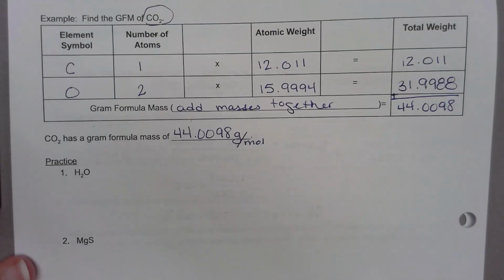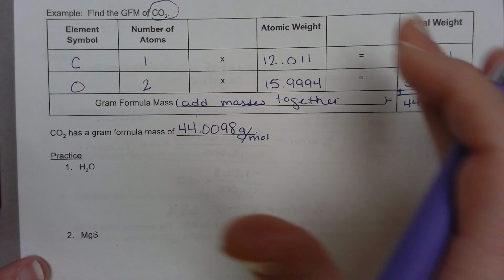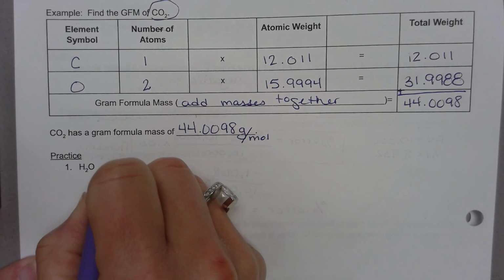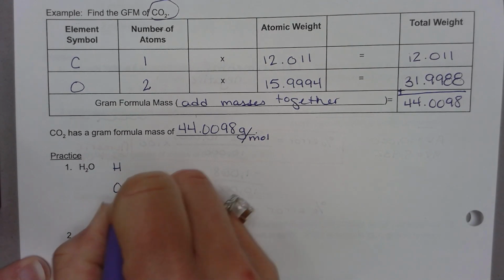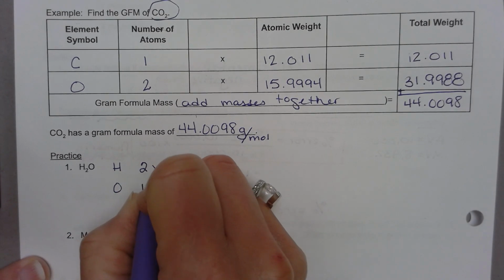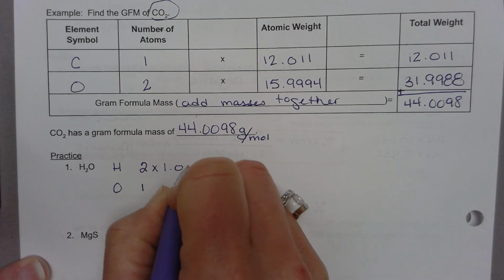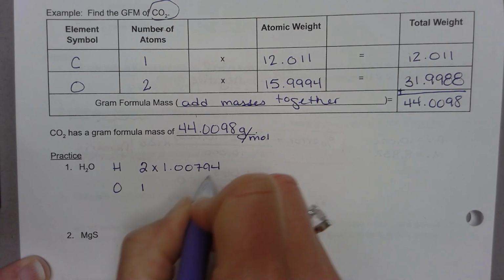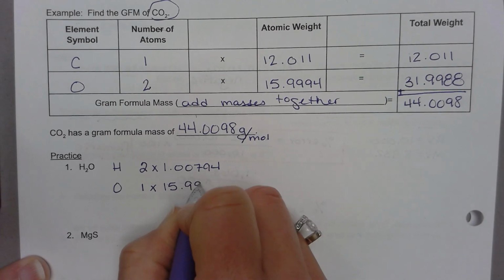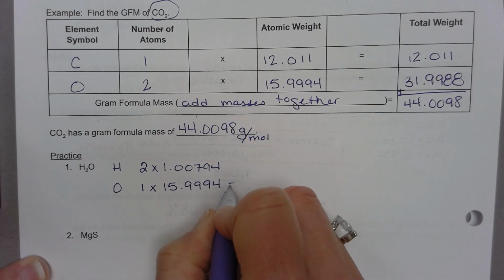So let's do a practice problem. I'm not going to set up the full table like I did previously, but I'm going to set it up slightly smaller in the same format. We have hydrogen and oxygen. We've got 2 hydrogens and 1 oxygen. Now, looking up the masses, we've got 1.00794, and oxygen we already looked up at 15.9994. We multiply across.